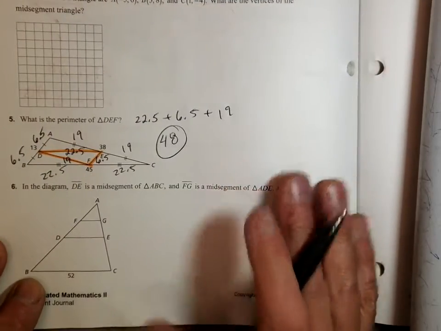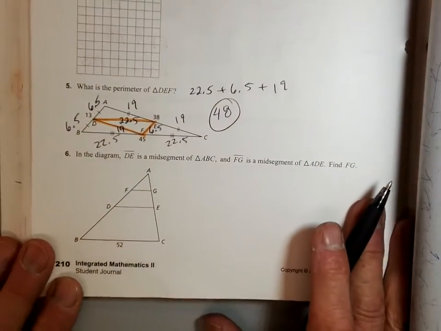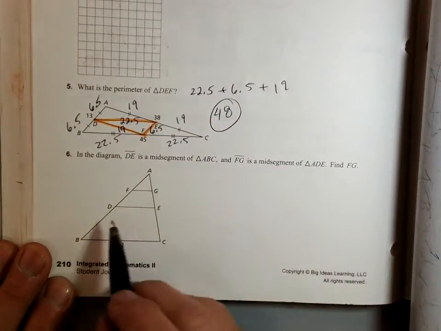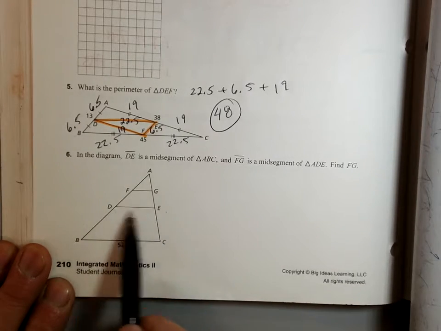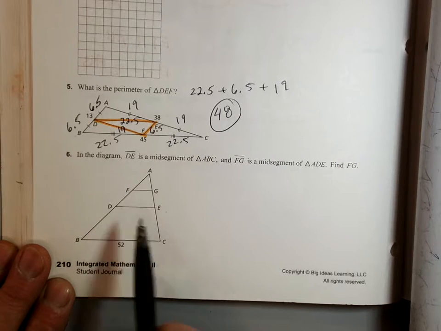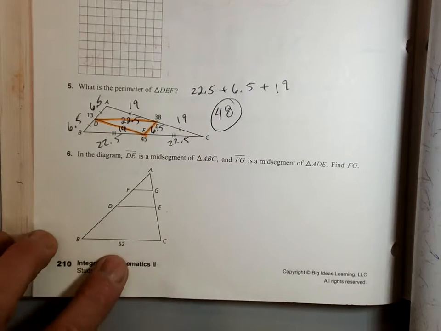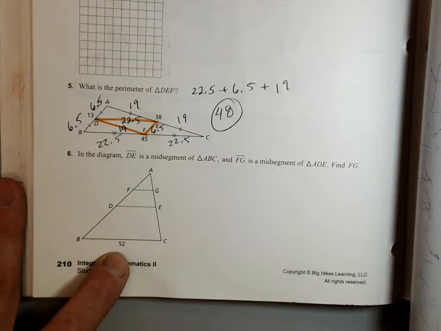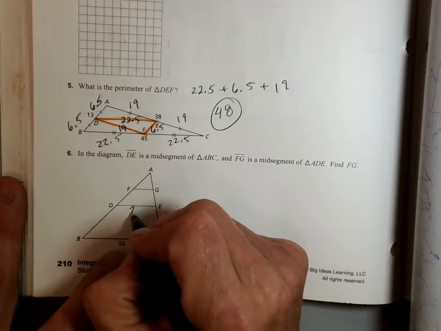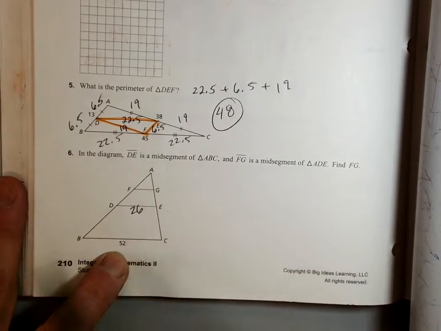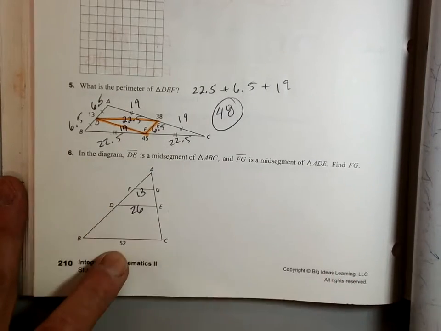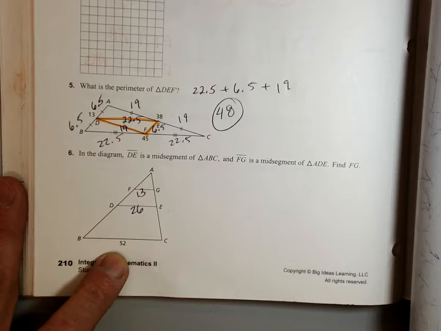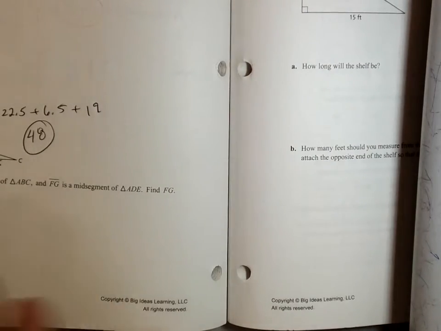All right, in number 6, am I going too fast? No. So I've got a midsegment of the big triangle, and then a midsegment of the little triangle. If this is 52, what's half of 52? 26. So if this is 26, it's half of 26. That was easy. Can't even believe that was so easy. Bam. Done.